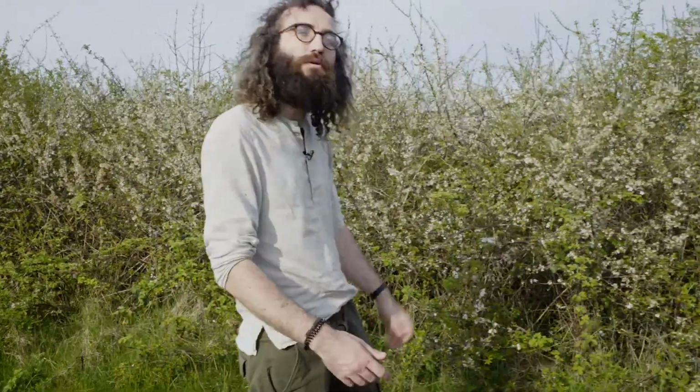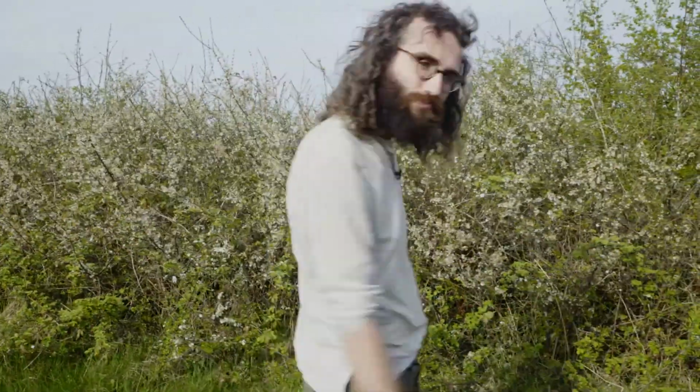So try to value your hedgerows when you go for a walk along the road. Try to keep an eye on them, see what you can see in them. And remember, they're a great place for biodiversity, right at the side of the road.